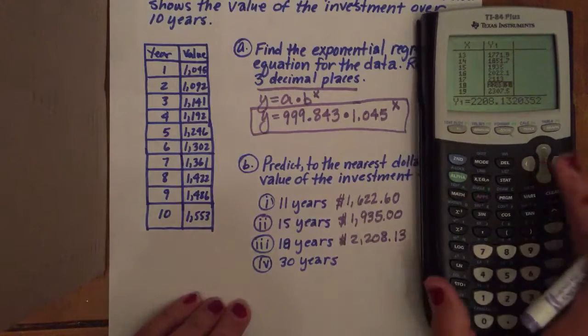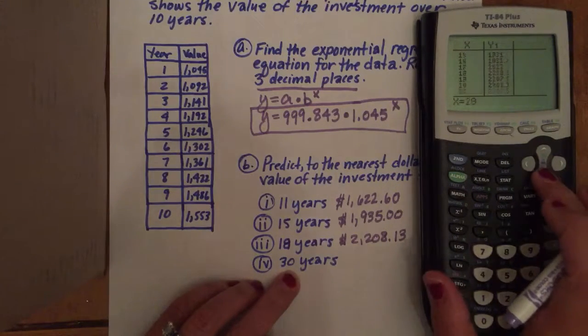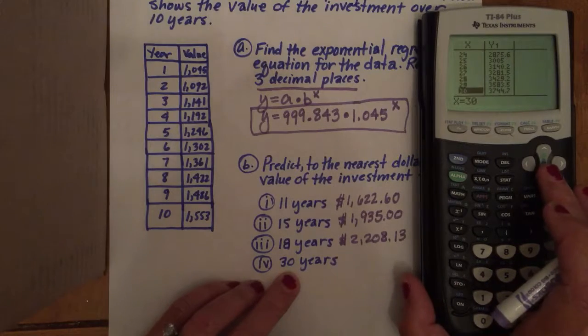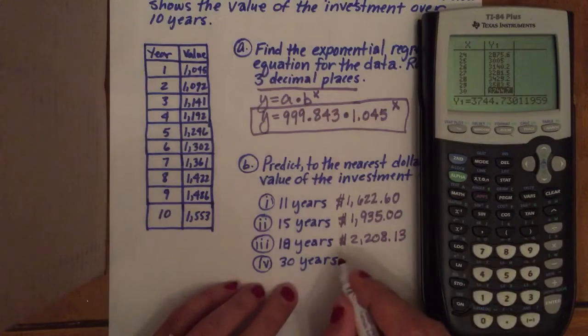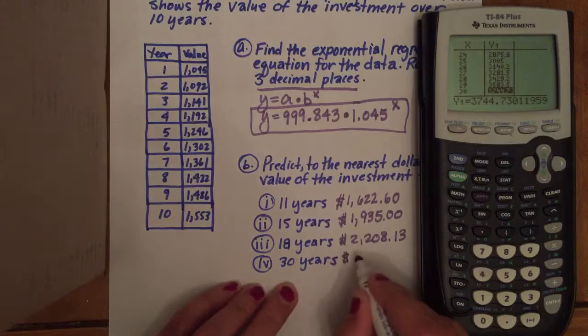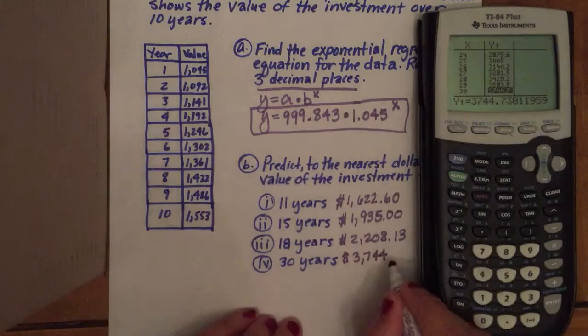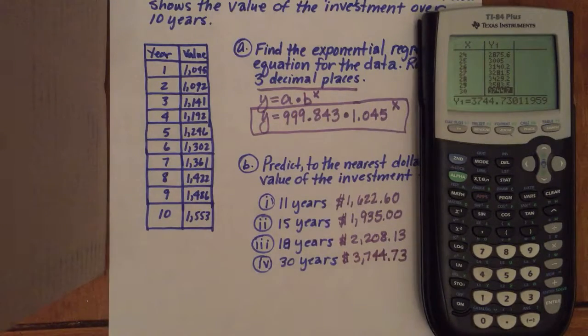Now I've got one more prediction to make, and that's after 30 years. So I'm going to scroll down till I hit 30 years. And the value of my investment at 30 years is $3,744. And then we've got 0.730, so just 73 cents. And when you are looking at these values, remember, you're being asked for significant figures. You're being asked for 3 decimal places.